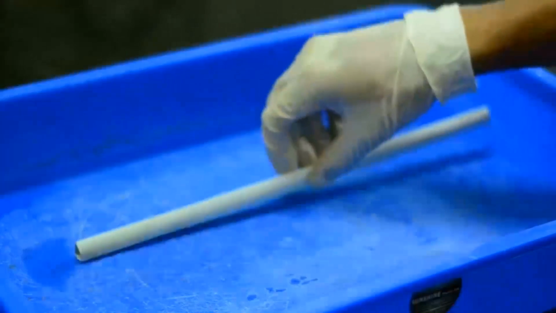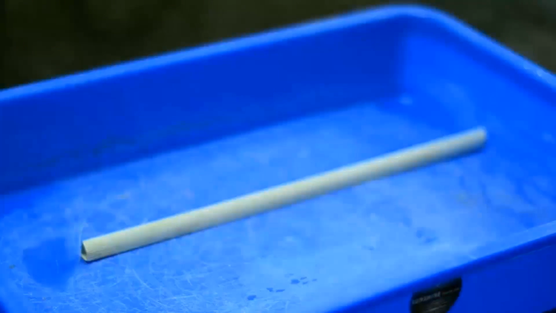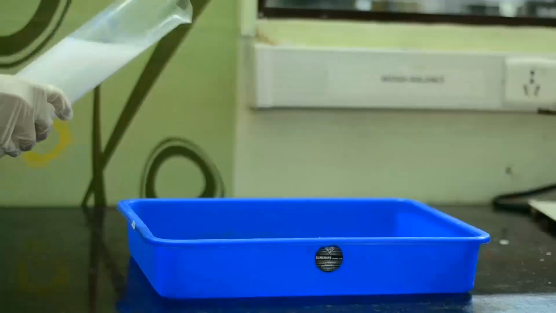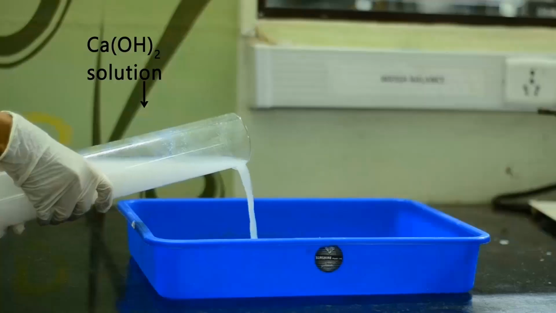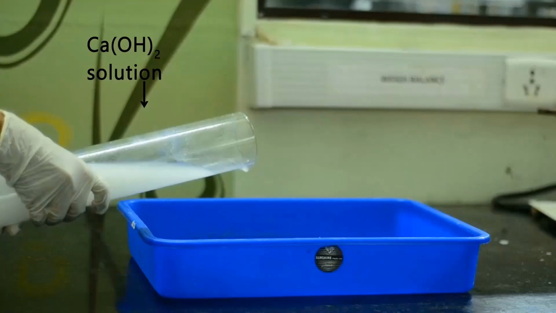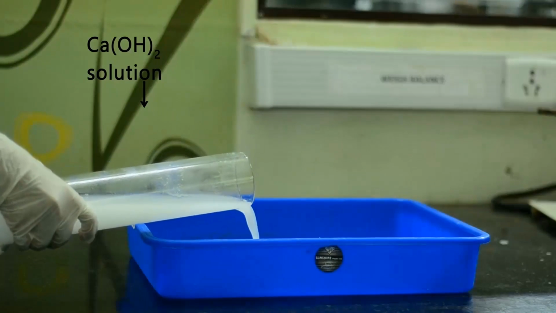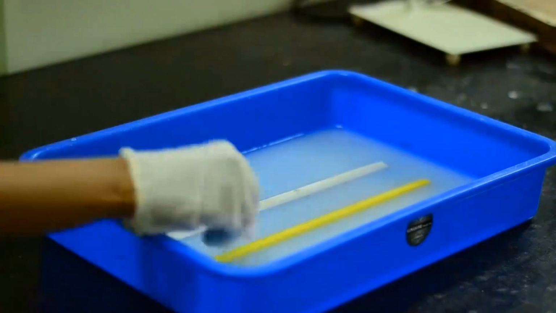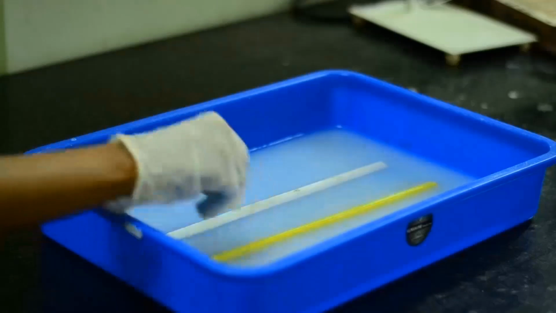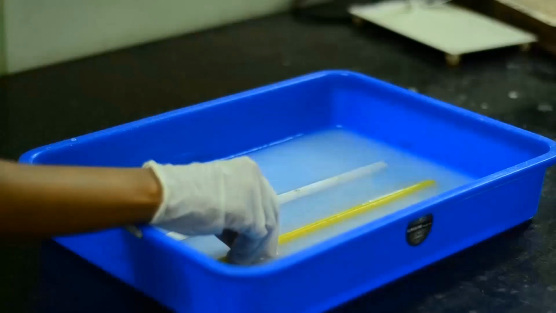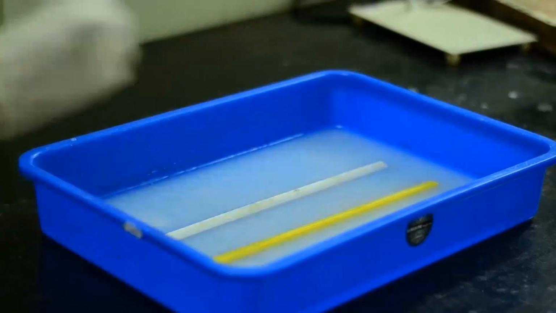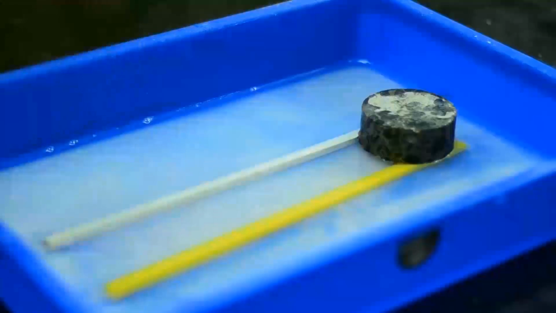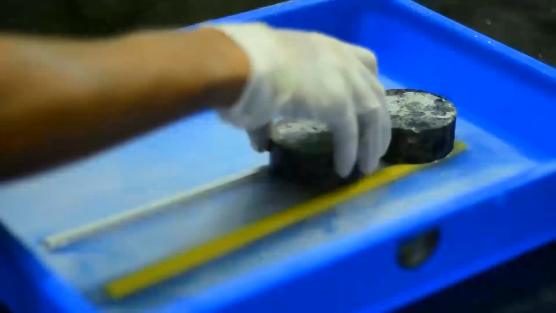Place the base sticks in parallel position in the tray. Pour calcium hydroxide solution in the tray such that the bottom 2 mm of the specimen will be submerged. Place the 4 test specimens with the test face on the base sticks and start the stopwatch.